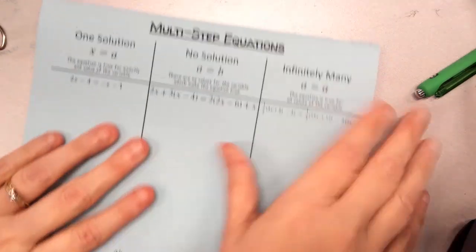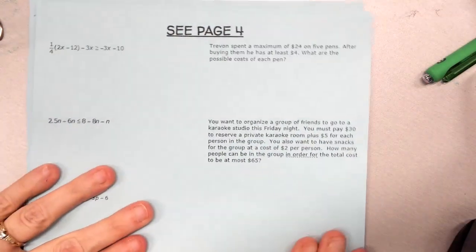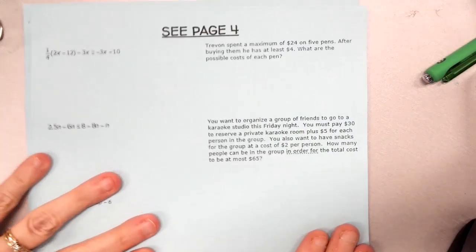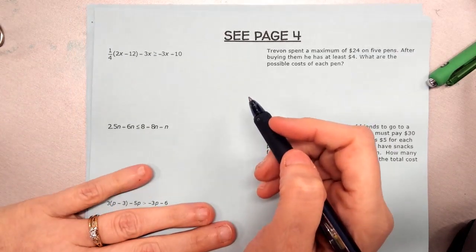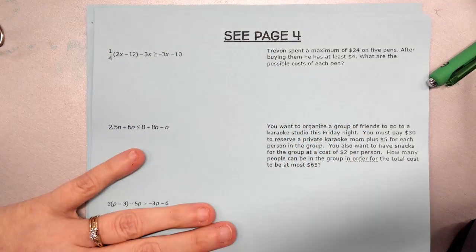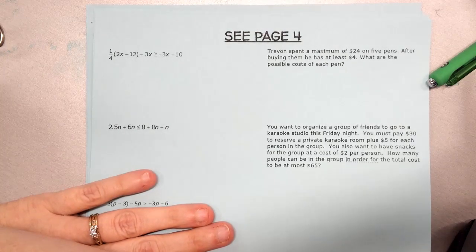So I'm not going to do these problems with you, but what I am going to do is go over to page 8 in your notes, because I want to do some problems that have inequalities and solve them and show you how that works. That way you can see that the only difference between an equation and an inequality is that for an inequality I flip the sign, and for an equation I need to worry about it.